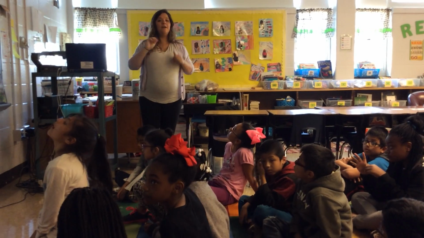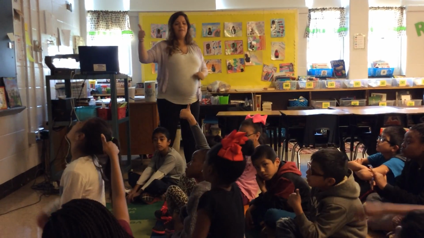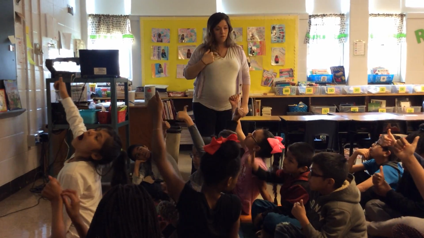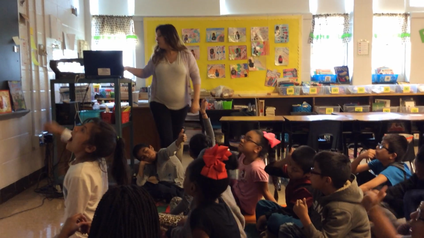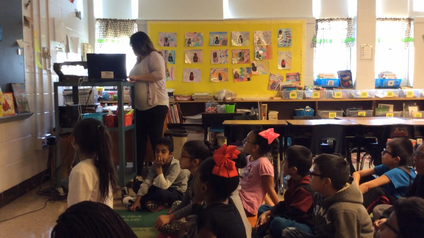And can the shapes be different? Yes or no? Show me with your thumbs. Can the shape be different and still be equal fractions? Yes or no? Good. We are going to do an activity, but I want you to watch me do it first.